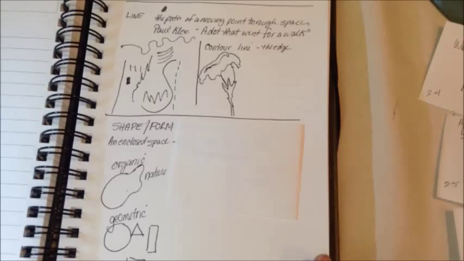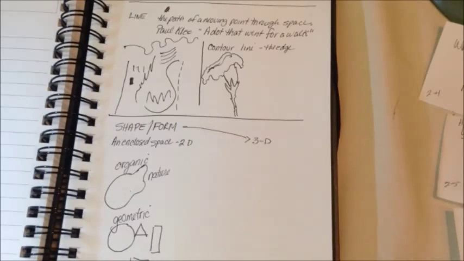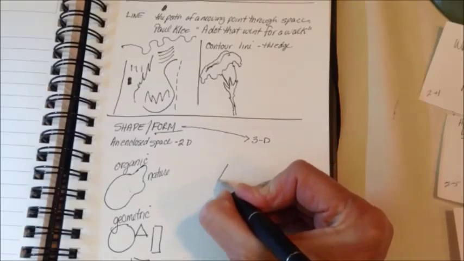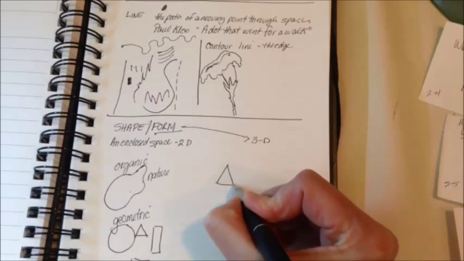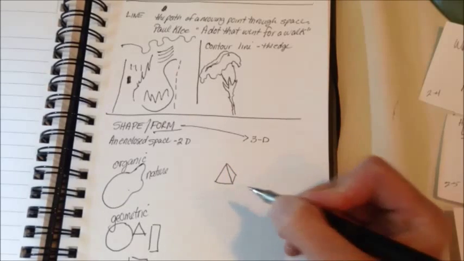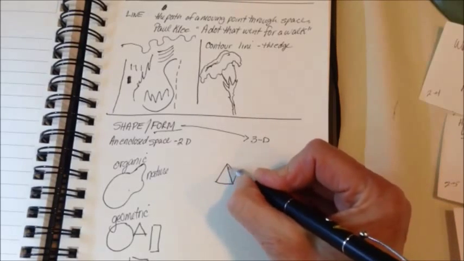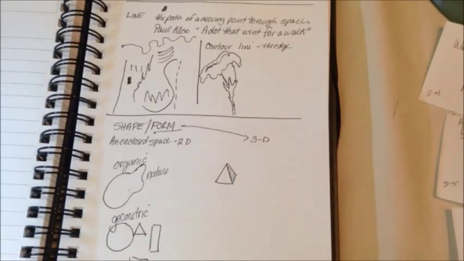It's two-dimensional. As soon as I make something three-dimensional, it becomes a form. So if I want to make this three-dimensional, I add some, or it's not really three-dimensional, is it? I just made it appear three-dimensional, but I add another side to it. So now it appears three-dimensional.